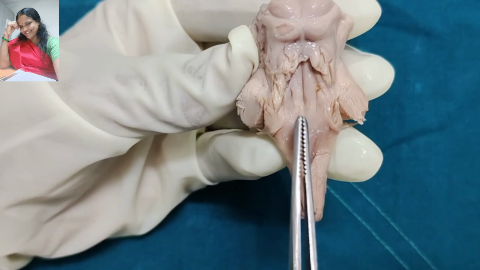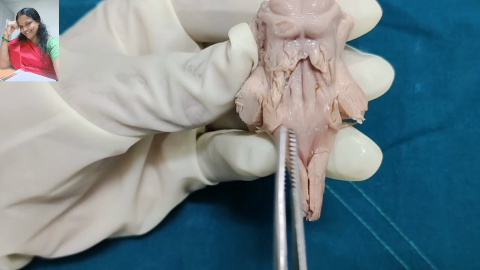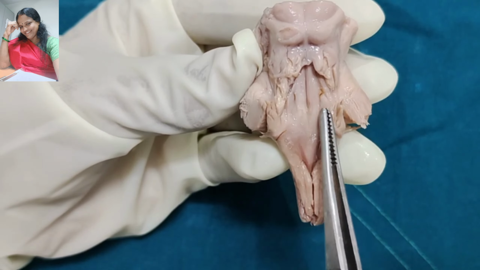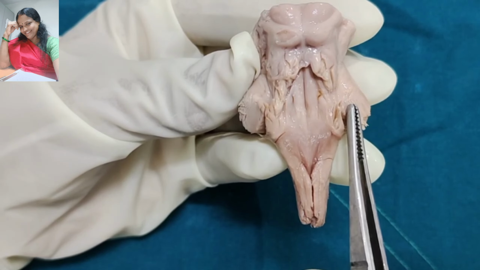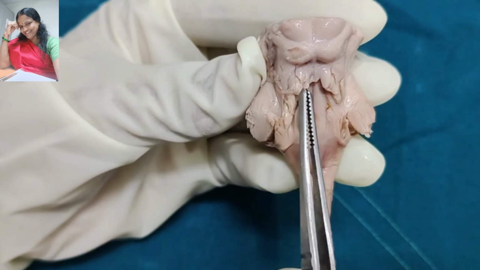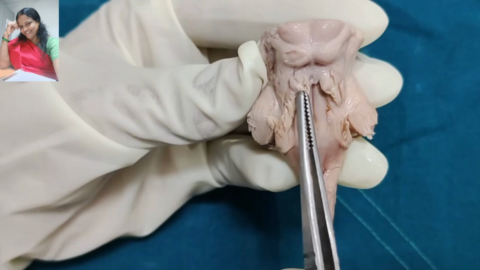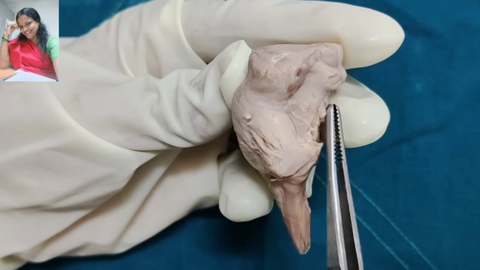So this bulge is the facial colliculus. Out of the two sections of the pons, one was the section taken at this level, that is the facial colliculus, and the other section is at the level of the upper part of the pons, where the trigeminal nuclei are appreciated.